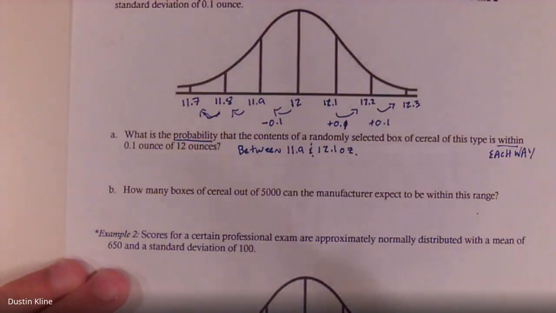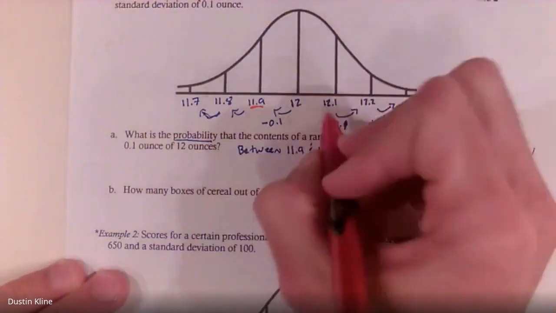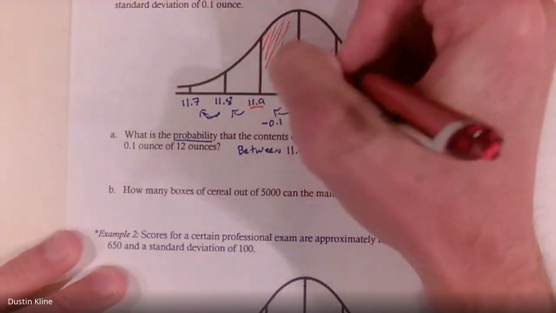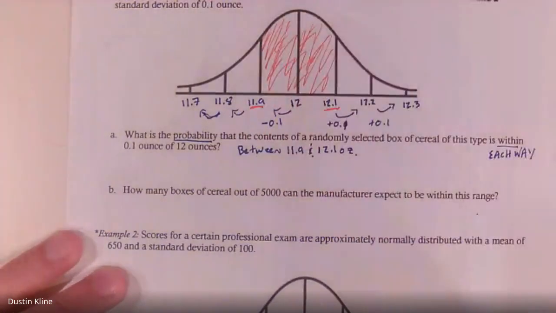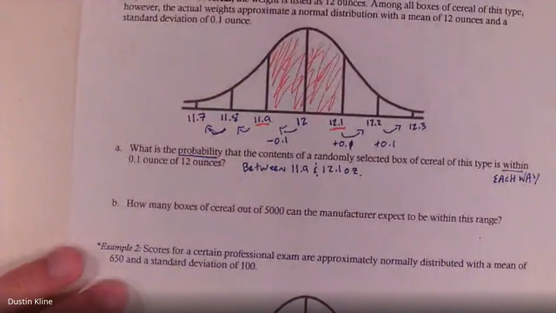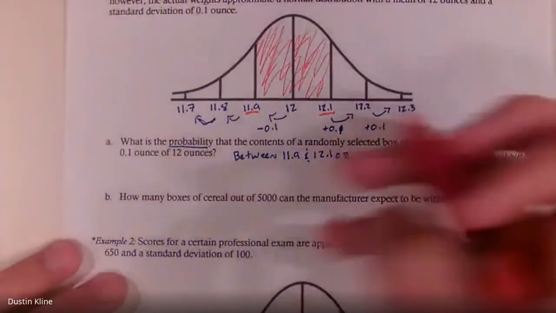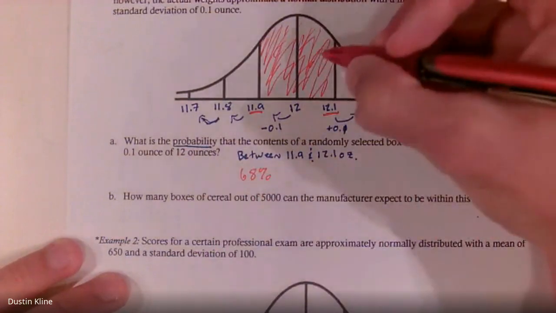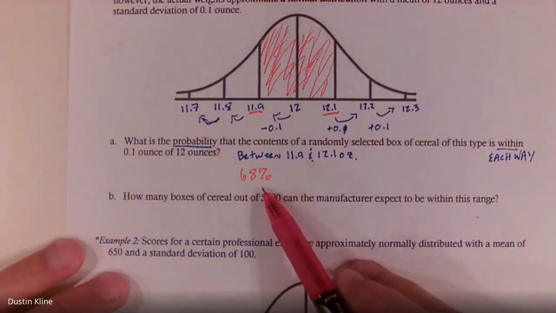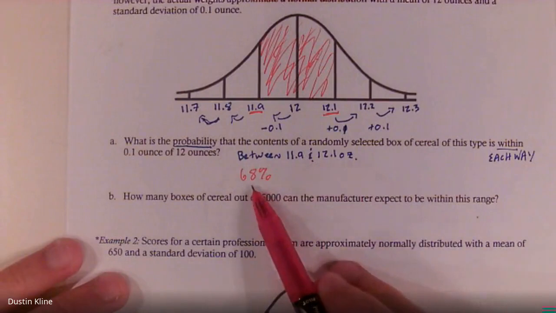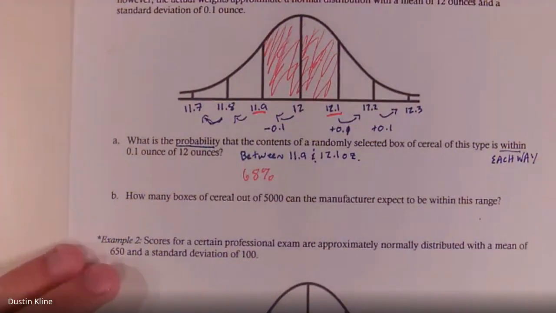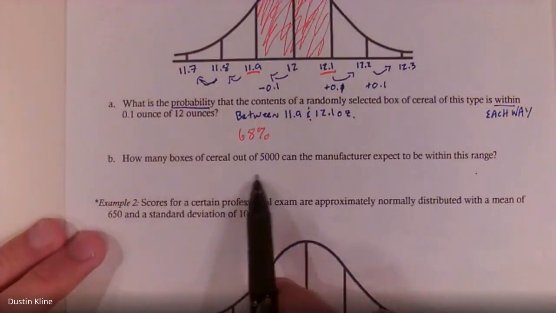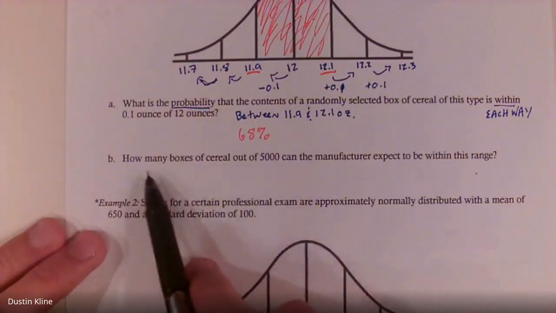Well, you come to the curve, you say, okay, here's my 11.9, here's my 12.1. So I'm looking for this area. Well, the empirical rule tells us that if we're looking for those 2 boxes based on the curve on our last page, well, that's a 68% chance, right? 68% of the boxes fall in this gap. And so if we choose one box, the chances that one box falls in this gap is 68%.